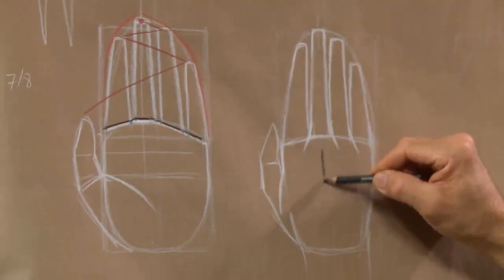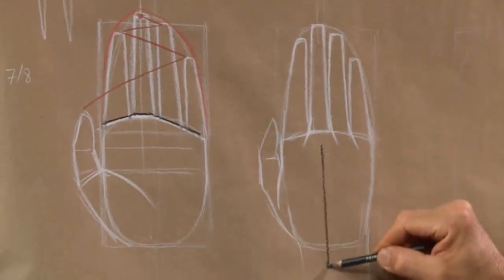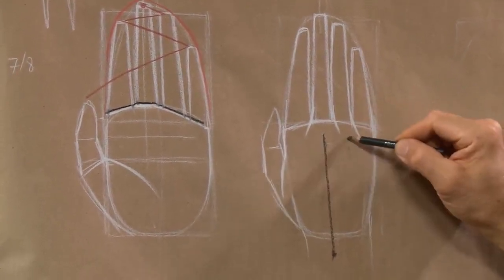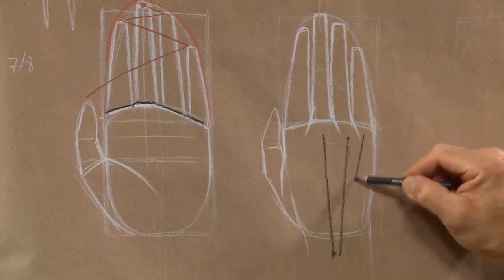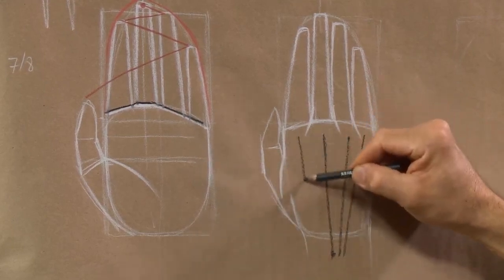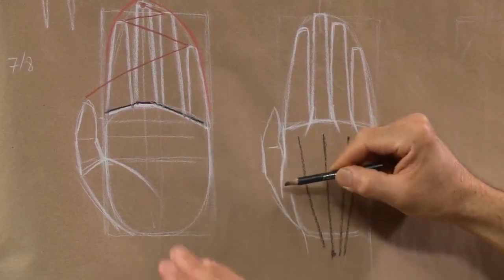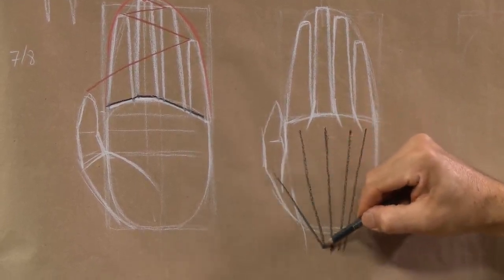So starting from the middle finger here, I'm going to have a tendon coming down like this. A tendon here coming down like this, and so on. And then from here, a tendon coming down like that.